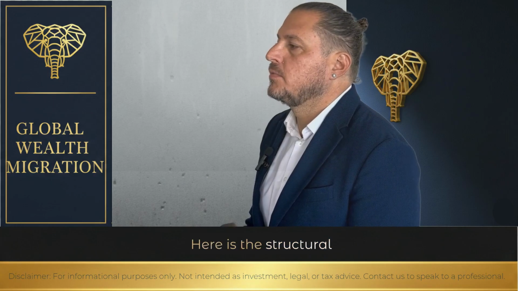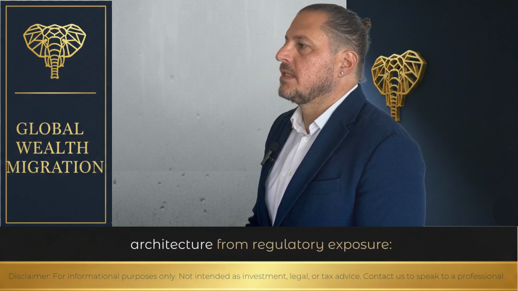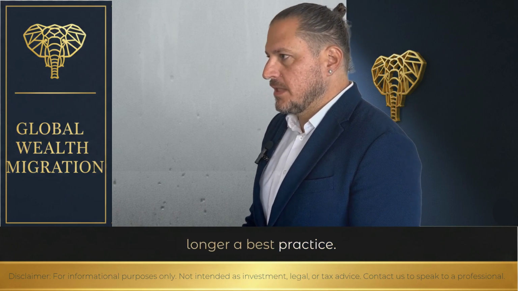Here is the structural fact that separates durable architecture from regulatory exposure. Economic substance is no longer a best practice. It is the evidentiary standard.